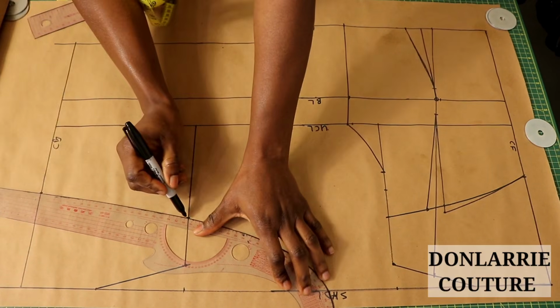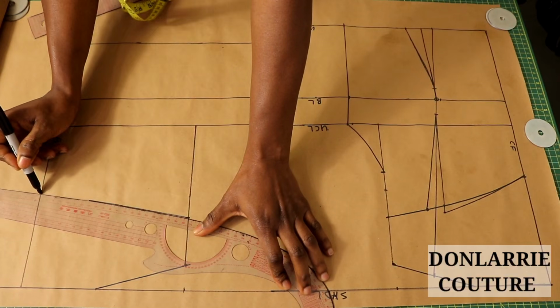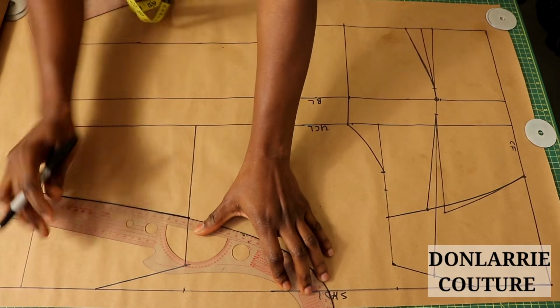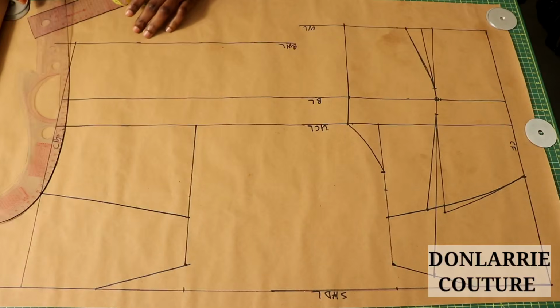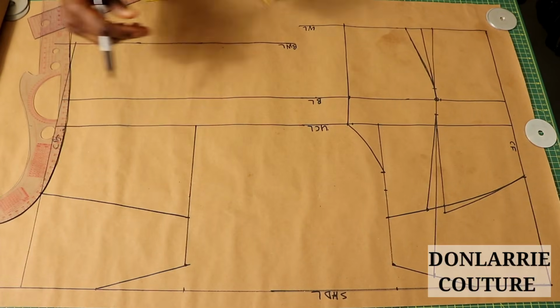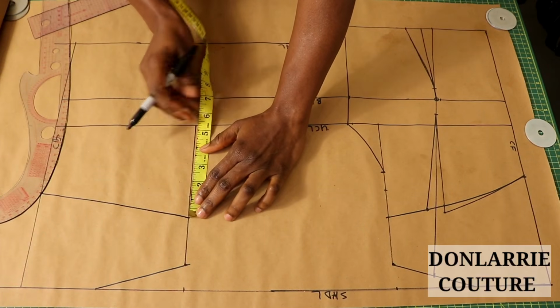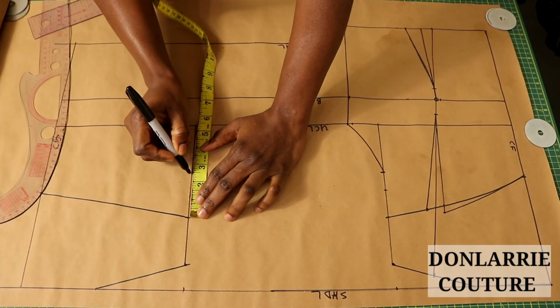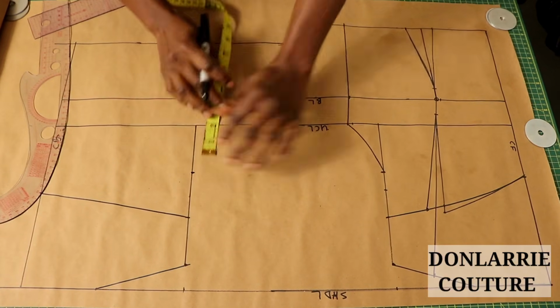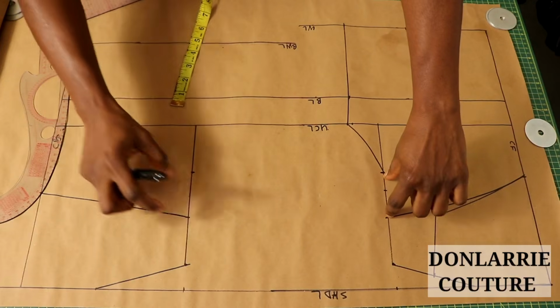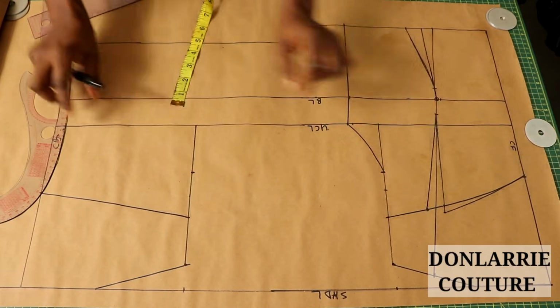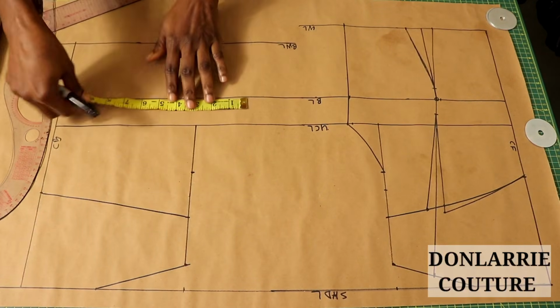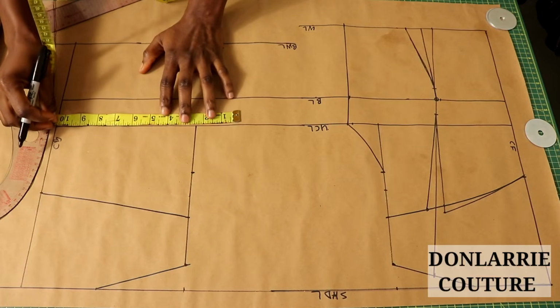So I'm just going to connect this like this to create the back neckline. So we've created the back neckline, and also you're going to input the sleeve width measurement, which is 2.5 inches in my own case. The same thing that you measured here, that is what you will measure here. And then we're going to quickly input our measurements.